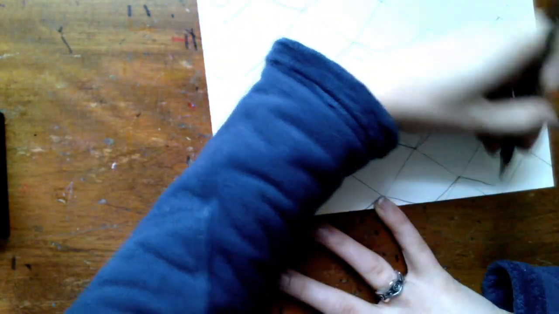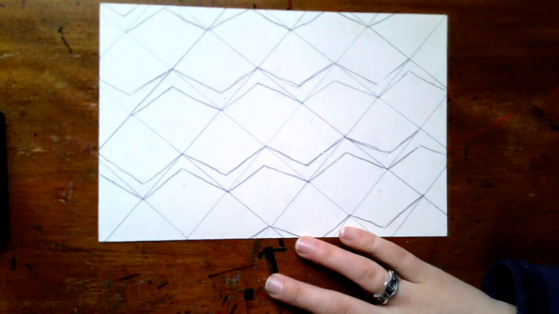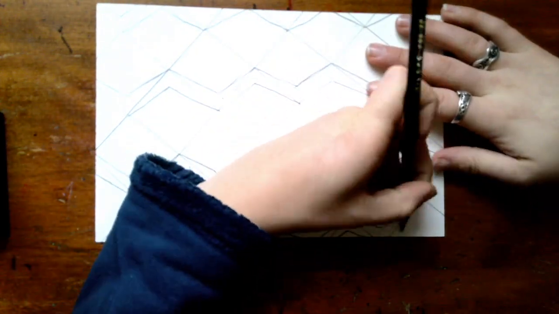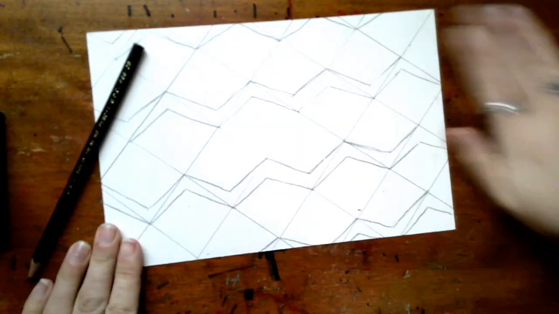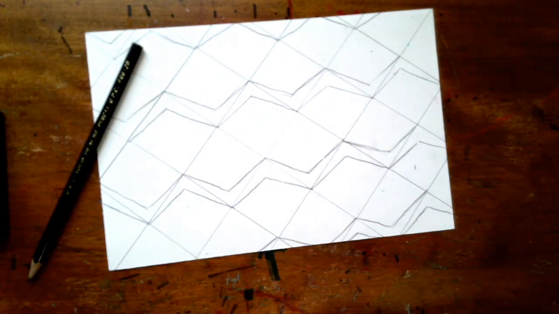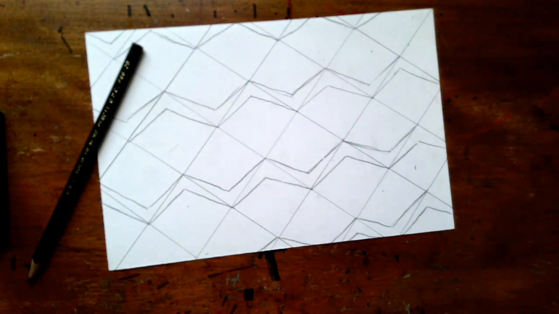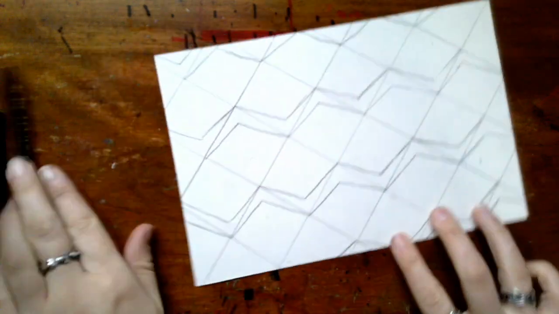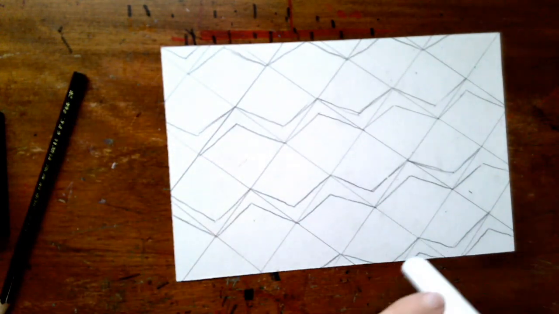And now I'm doing the ones that kind of come up at the bottom. Now that I have that done, or almost done, I'm going to get to coloring pretty soon. And for that portion of the video, I think I'm just going to put some music over it because it did take me a while to get this whole thing colored.